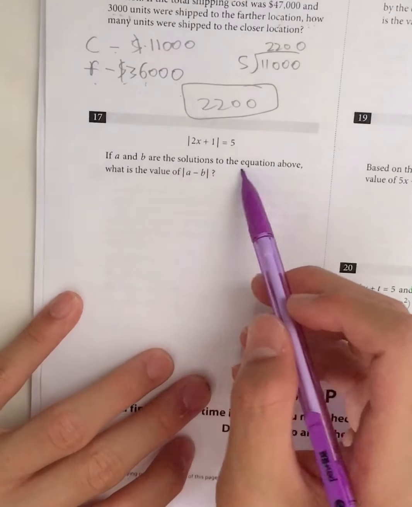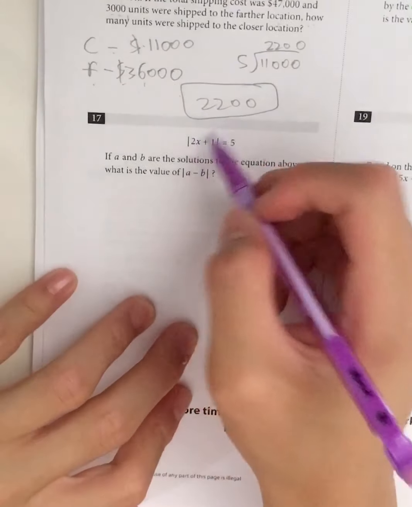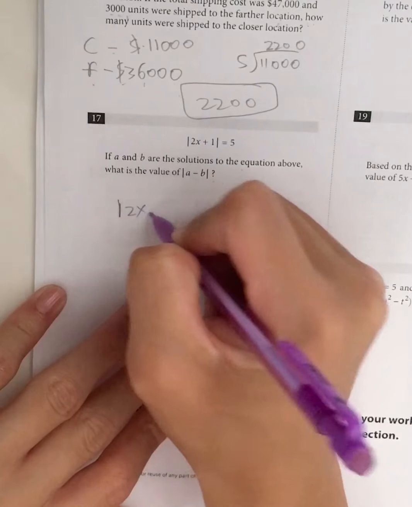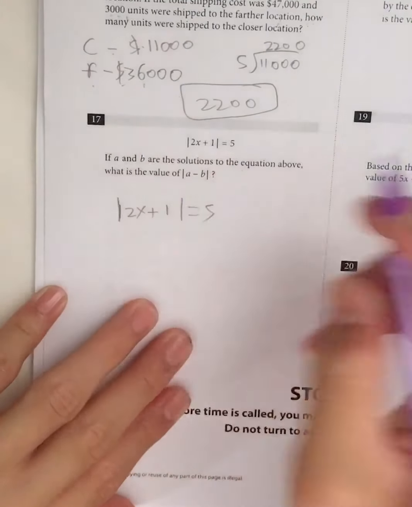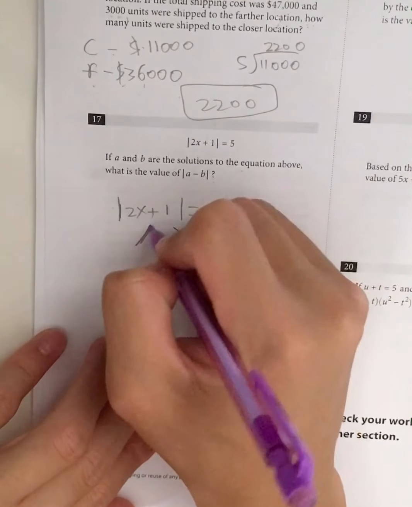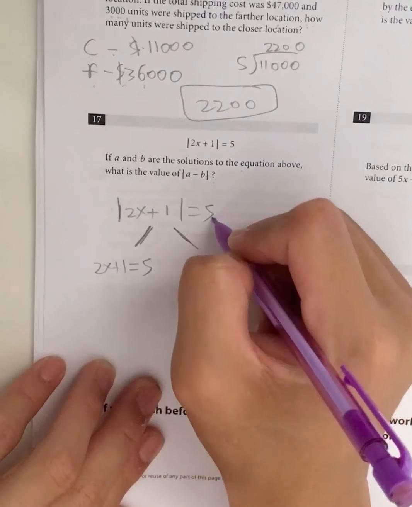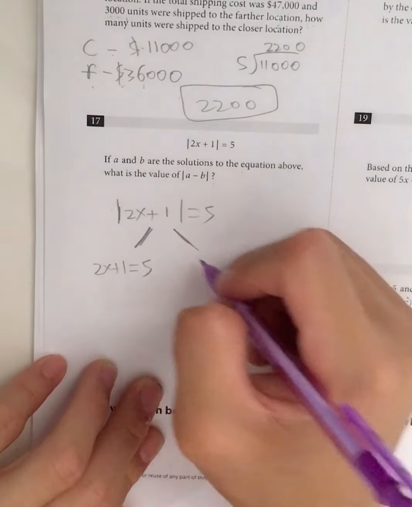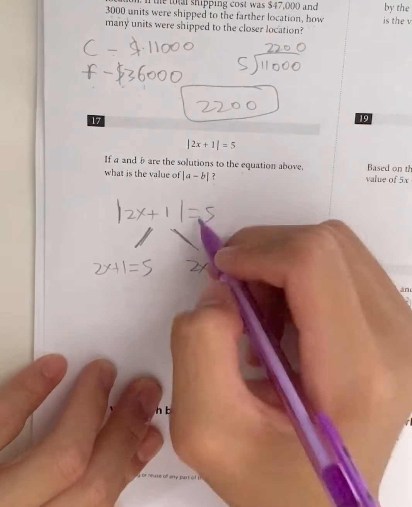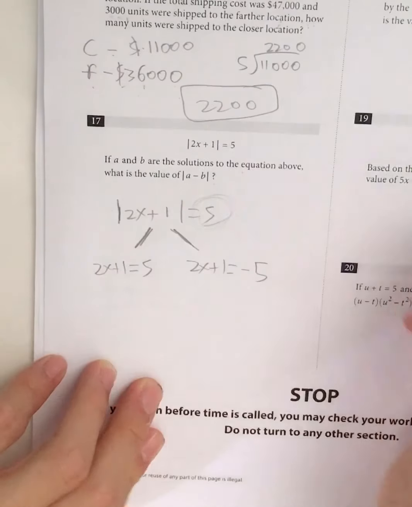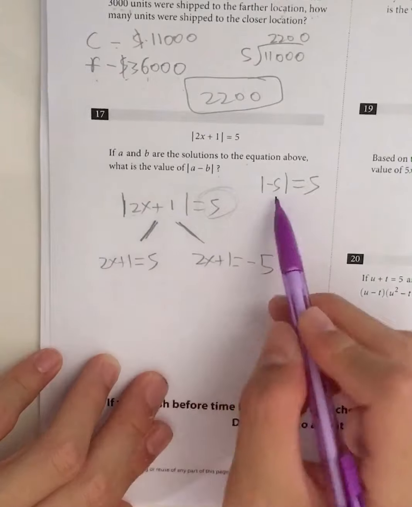If A and B are the solutions to the equation above, what is the value of A minus B? All right, so there are 2 ways, actually there's one way of solving an absolute value equation. And that is to make 2 separate equations. What you're going to do is set 2x plus 1 equal to 5, right? Right here, you just remove the absolute value. And you also have to do this. 2x plus 1 is equal to -5. Negative value of your solution. Why? Because the absolute value of -5 is also equal to 5, right? So 2x plus 1 is equal to -5.